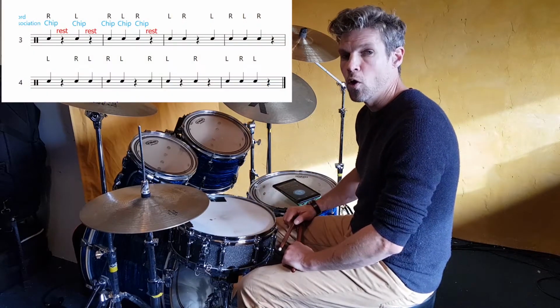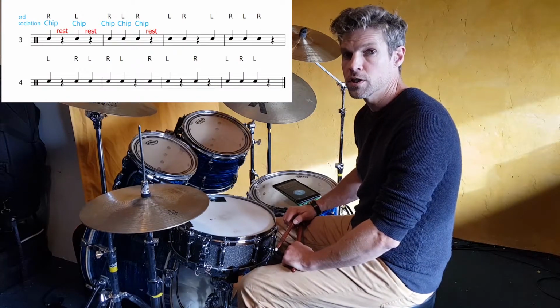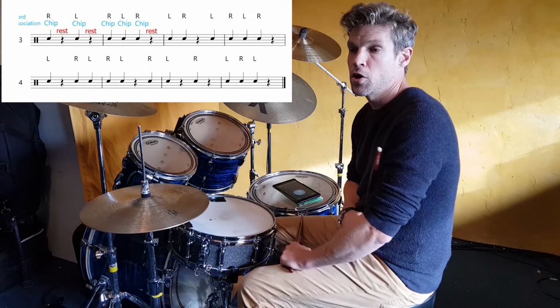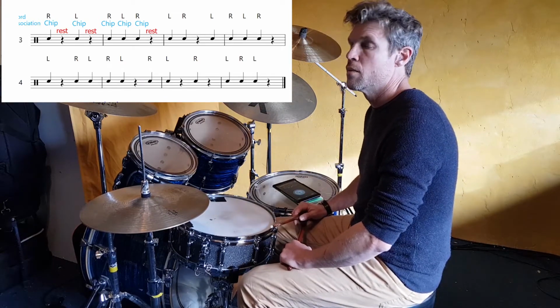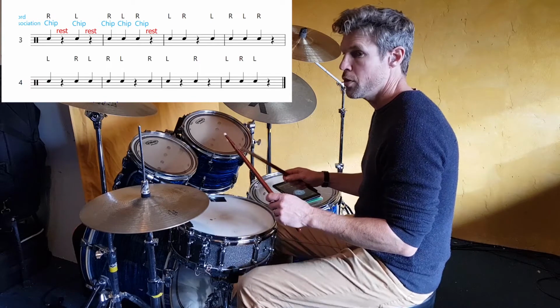In lines 3 and 4, we've just got combinations of quarter notes and quarter note rests. So let's play that again together. Here we go. 1, 2, 3, 4.